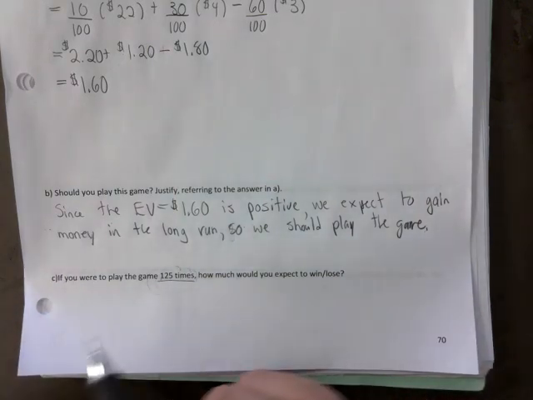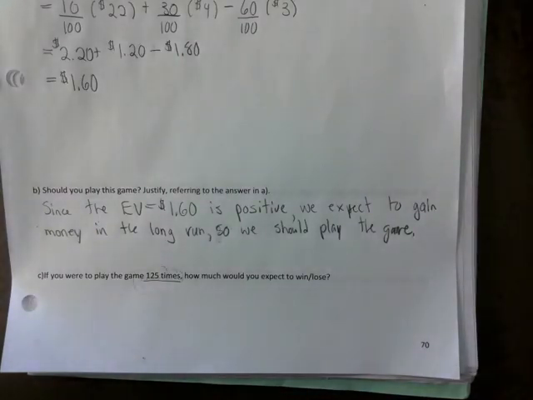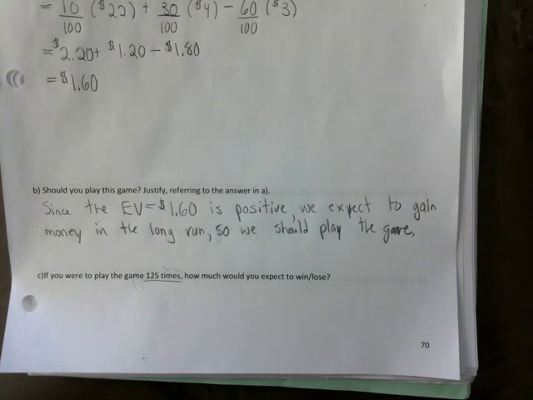Can I just say something here, guys? Should you play this game on the exam? It doesn't matter what the number is. If it's positive, play. If it's negative, you shouldn't play. Let's say you get it all wrong in A. If you answer B correctly based on A, you still get the mark. So always remember, don't leave it blank. Give it a try, calculate something, and then answer B based on what A was for you.